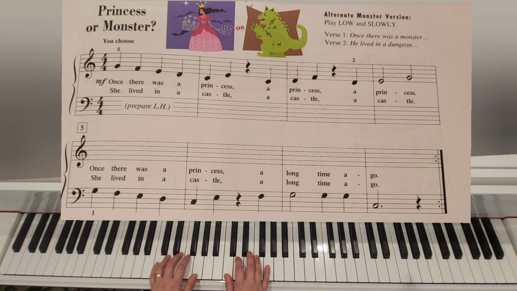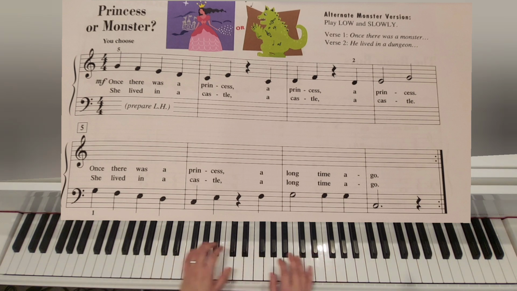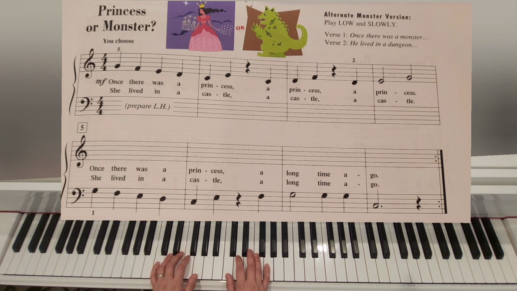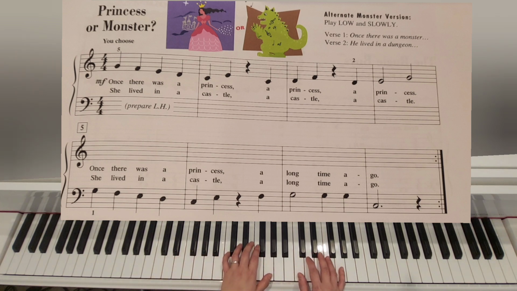Next song is Princess or Monster. So when you play the princess version, you're gonna play higher. And then when you play the monster version, you're gonna play as written. So first time we play the princess version.